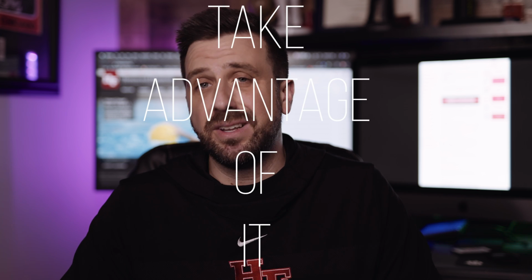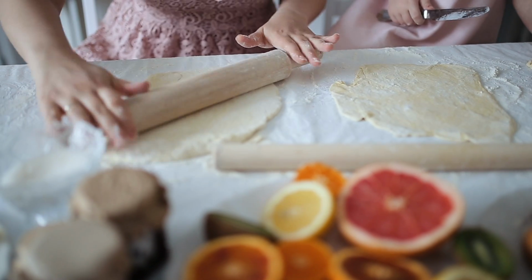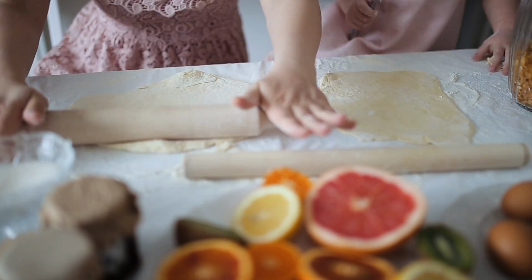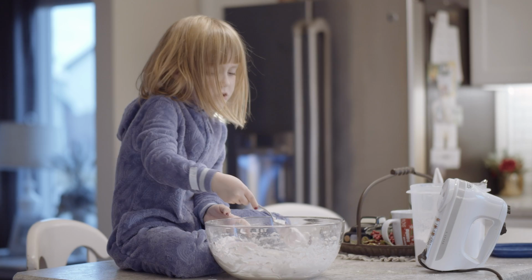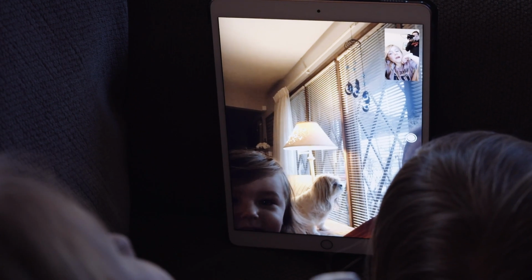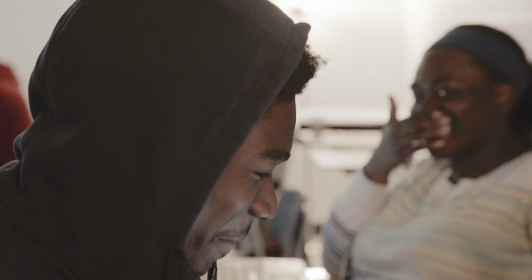The next tip is take advantage of it. We're in uncharted territory here in America at this time. We're in uncharted territory in education as well. You're going to be at home with your loved ones, by yourself, whatever it might be, for an extended amount of time. While you're at home, make sure you're focusing on your schoolwork, but also make sure you're taking advantage of this time. Work on yourself a little bit. Spend some time with your family and reconnect. Take advantage of this time that we have to reconnect with your friends and your loved ones.